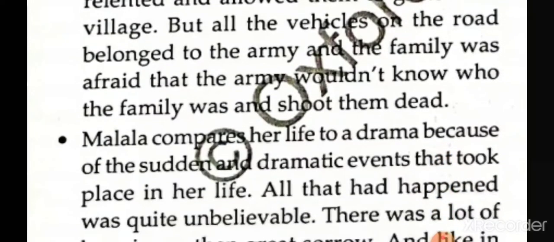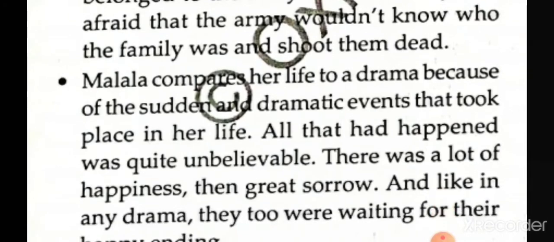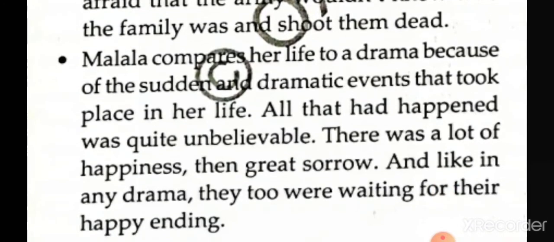Next question is on the next page, that is page number 18. Why do you think Malala compares her life to a drama? So Malala compares her life to a drama because of the sudden and dramatic events that took place in her life. All that had happened was quite unbelievable. There was a lot of happiness, then great sorrow, and like in any drama, they too were waiting for their happy ending.